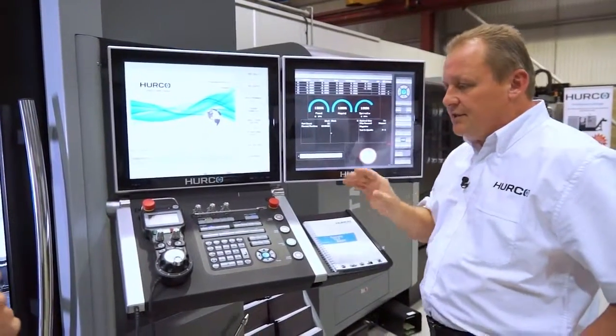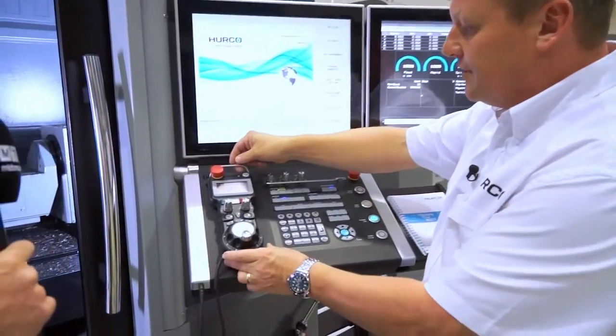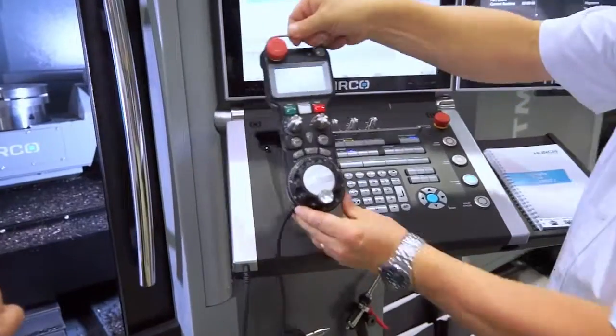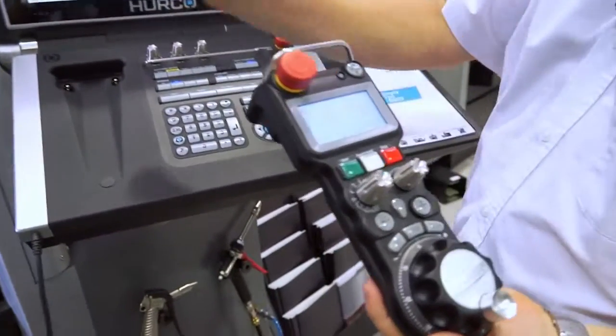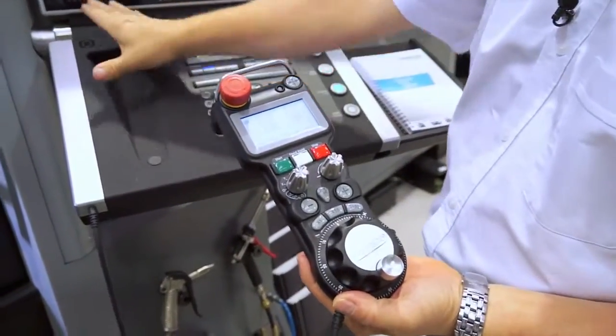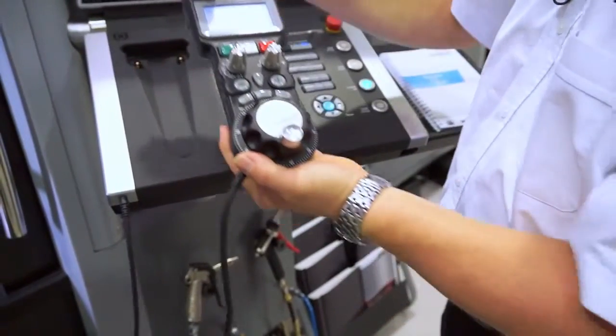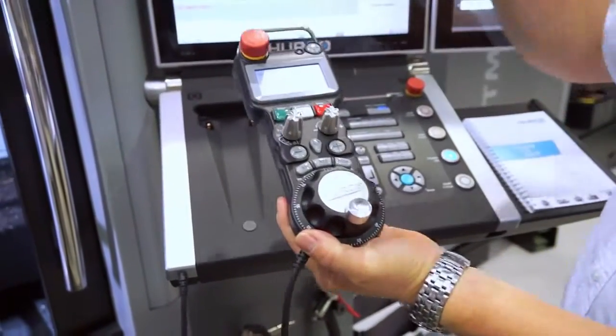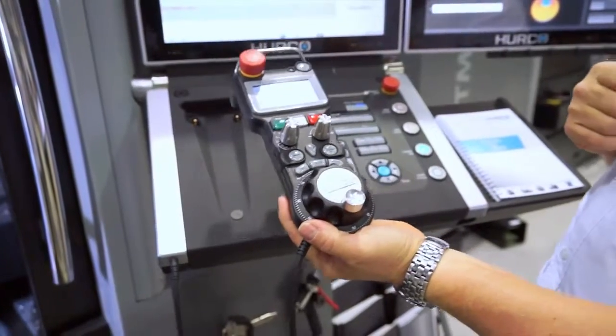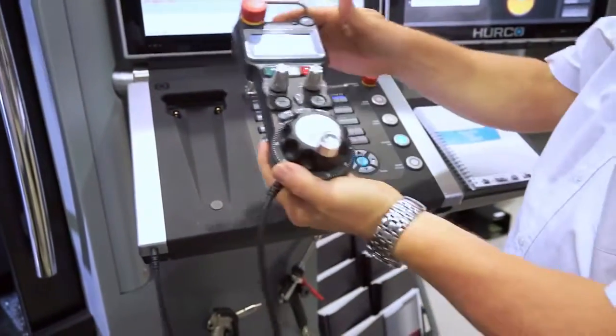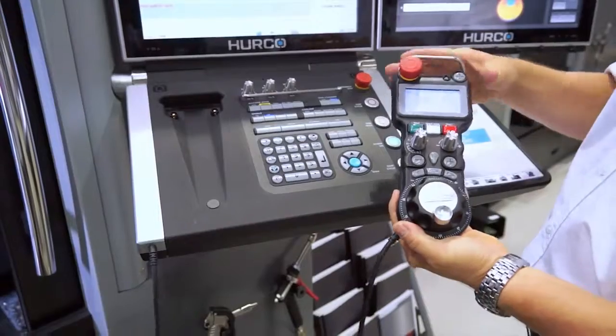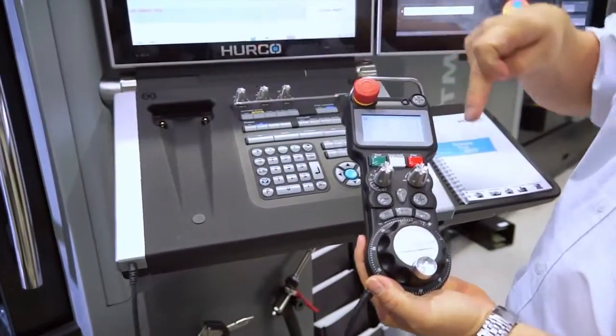Okay. One of the other features that I'd like to show is the hand wheel. The hand wheel on the Max controls previously was inlaid into the control. Now on the Max and the VM range, and all the controls are the same, so you can take this hand wheel off. Now, as you can see on here, we have a display.